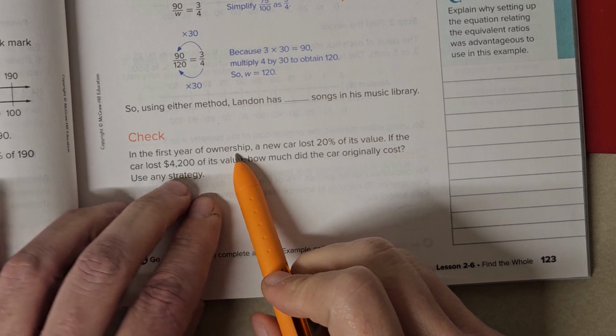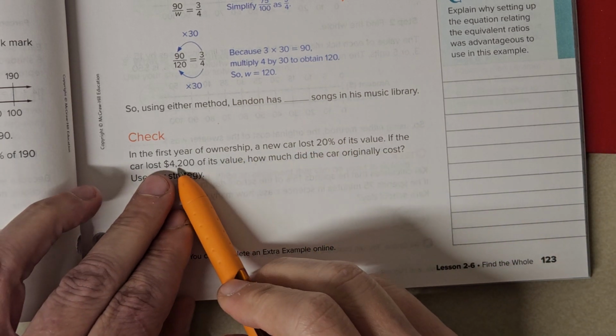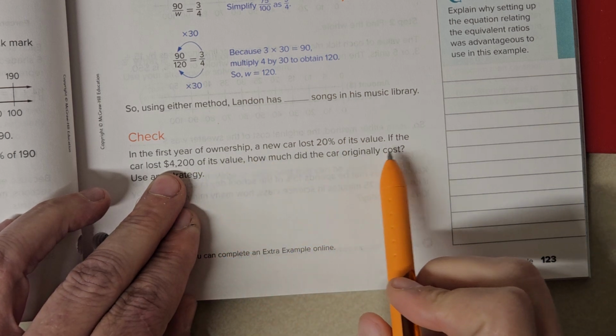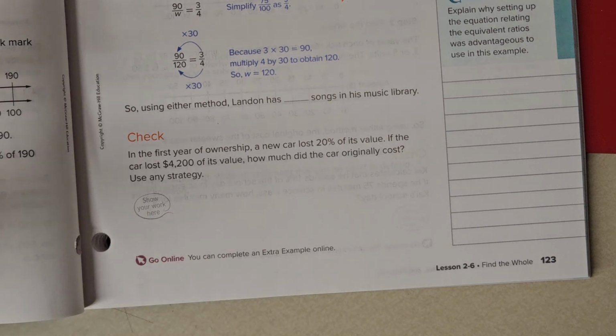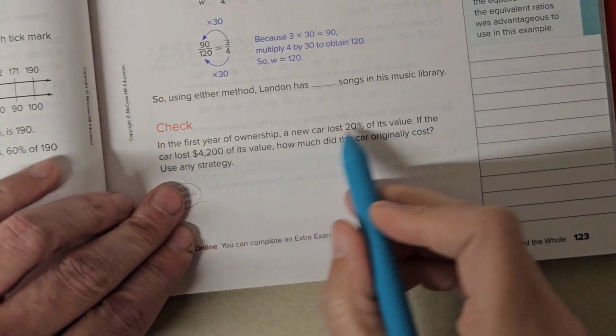Let's practice it. In the first year of ownership, a new car lost 20% of its value. The car lost $4,200 of its value. How much did the car originally cost? So again, we'll do this 3 different ways, okay? We can do it the bar diagram way.